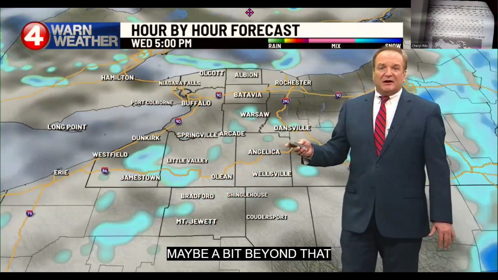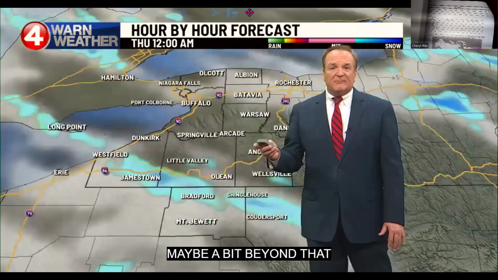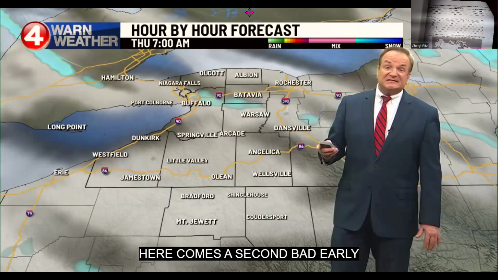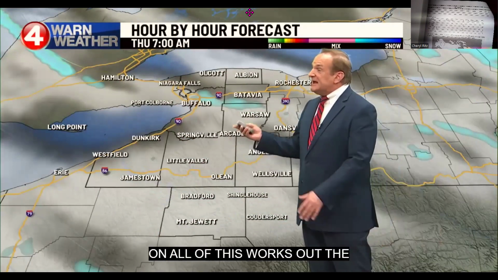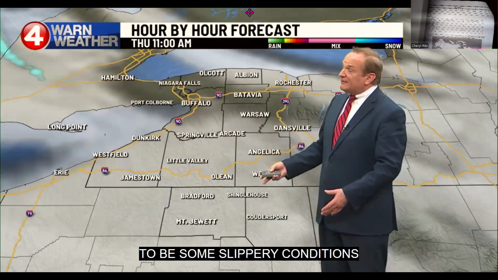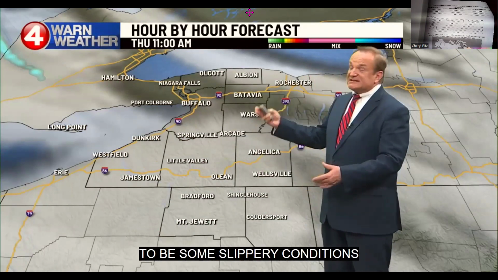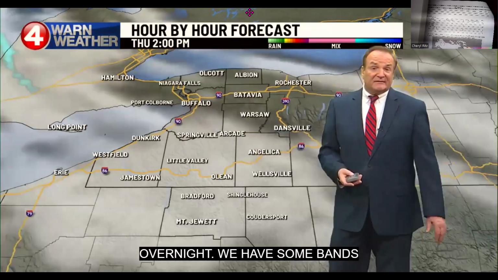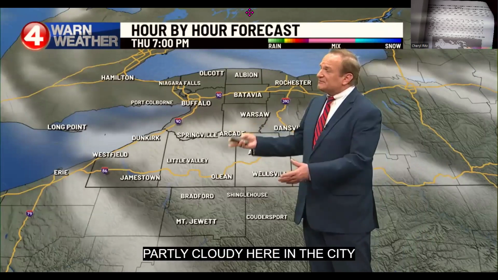If the timing on all of this works out, the evening commute may not be too bad, but there's still going to be some slippery conditions out there as we get you into the overnight. We have some bands of snow dropping down from the northwest, and that's going to be impacting areas mainly south and northeast of Buffalo. It will become partly cloudy here in the city during the overnight, and then partly sunny skies during the day tomorrow. The snow showers south and northeast of Buffalo start to diminish during the morning, and then things start to improve from that point on temporarily.